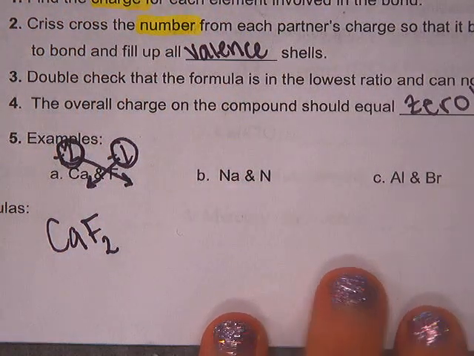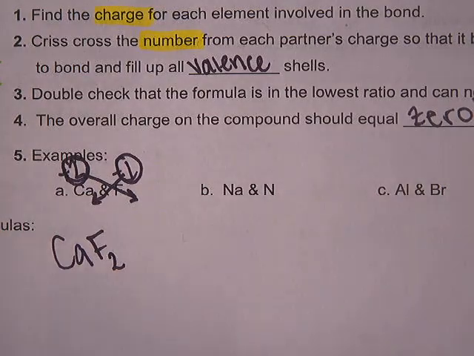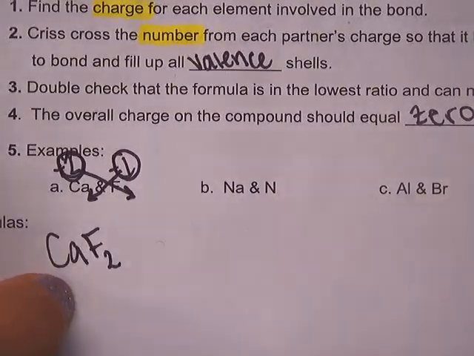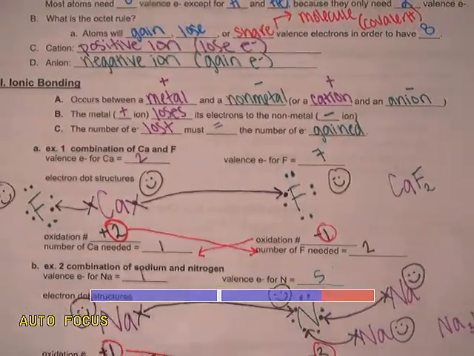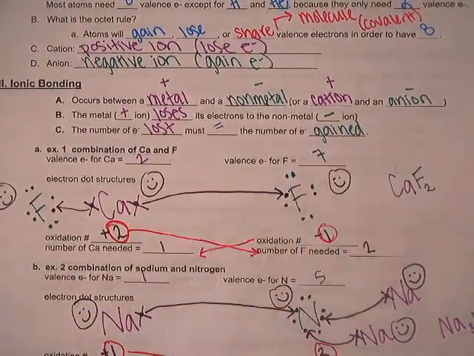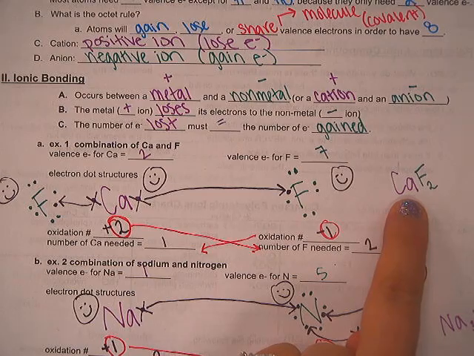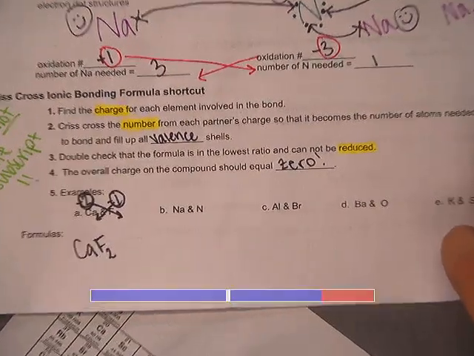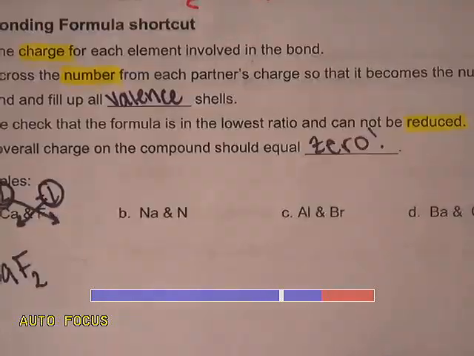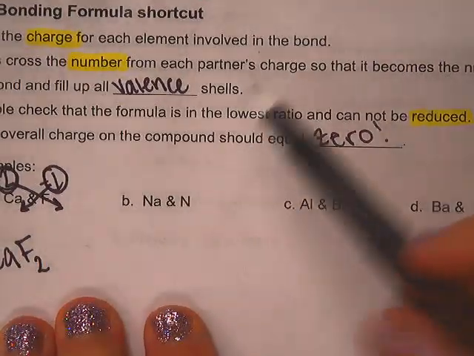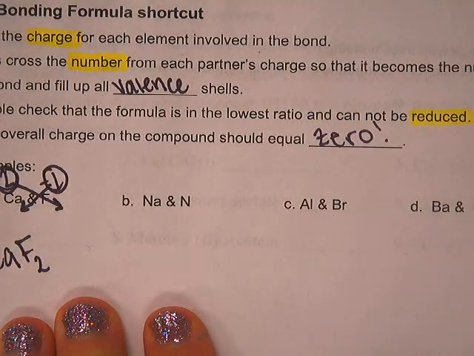And then notice that after doing this shortcut that took a lot less time, we came up with the same formula as when we actually went through and drew it with the valence electrons and showed where everybody was going and proved that they were all stable. We still came up with the same formula of CaF2. So the shortcut is a lot faster and a lot more convenient in most cases. But the drawings kind of give the background.